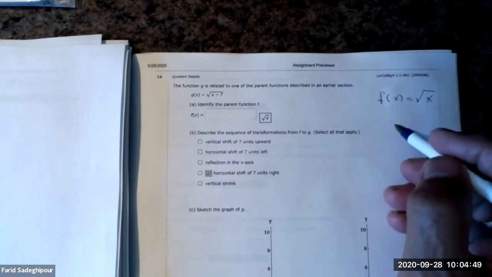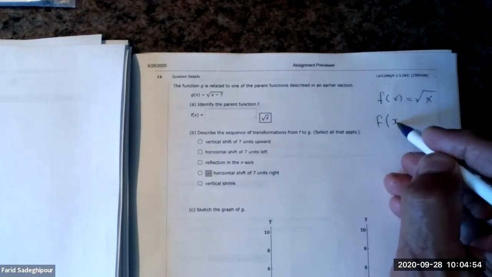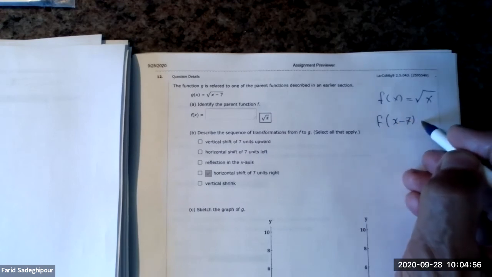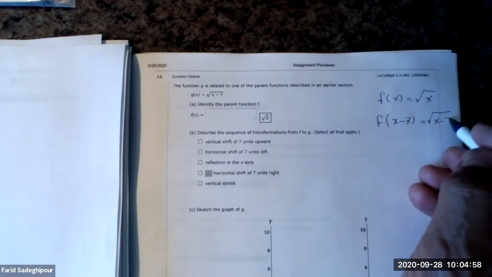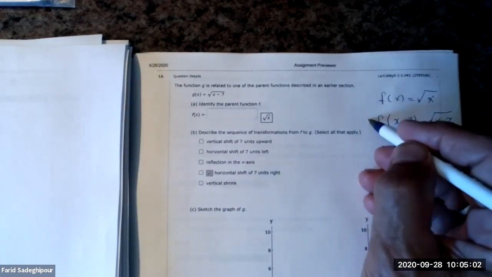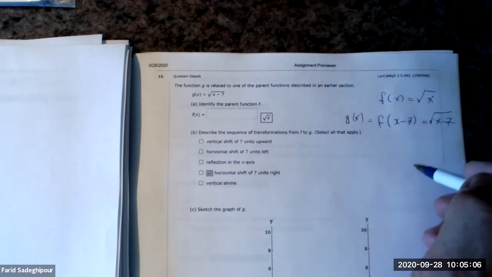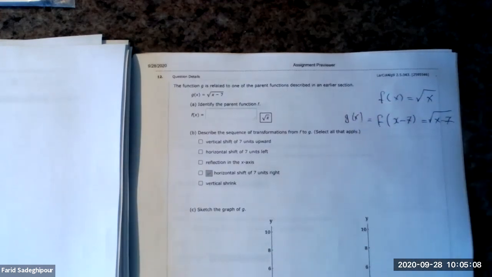And if I have radical (x minus 7), then we have this one, which we call a new function. We call it g of x. Just put a name for it. That's what they're asking. Okay. All right.